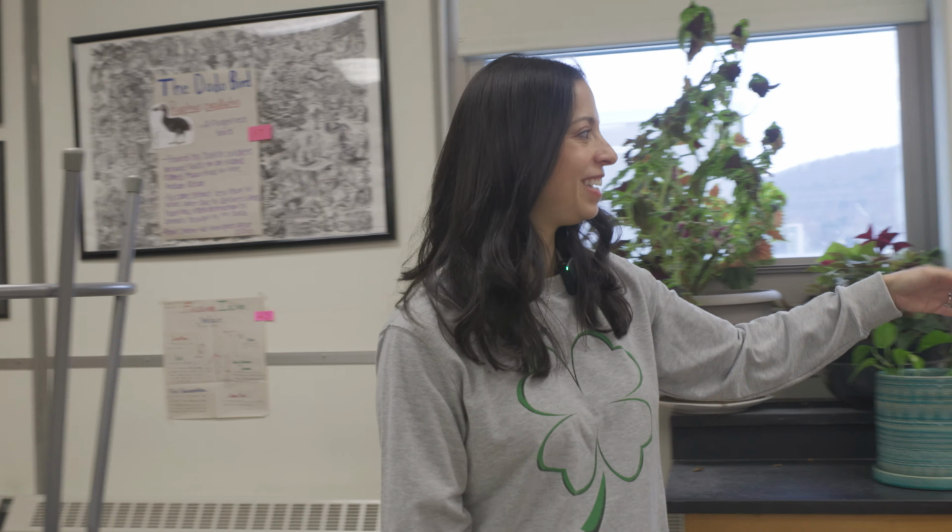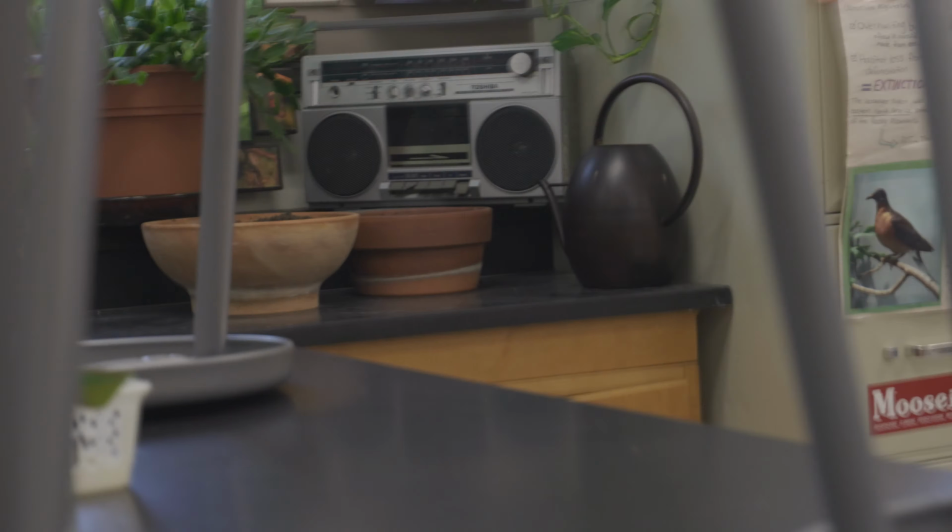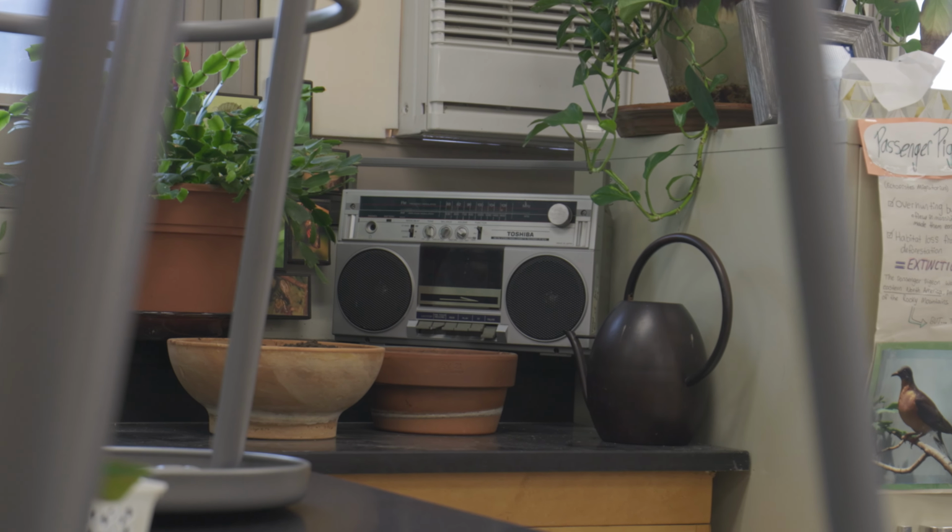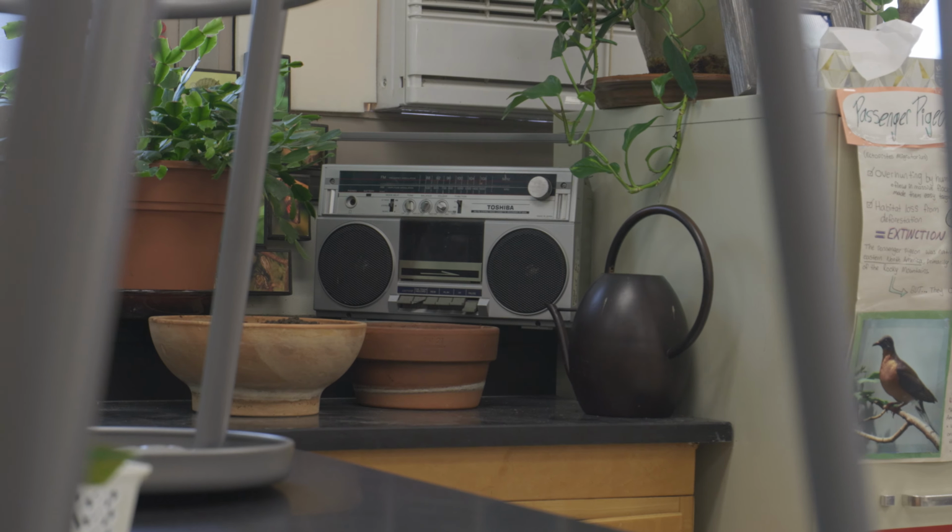And my boombox is a throwback to the teacher that was in here before me. He left it in here. And I was like, well, that's pretty nostalgic, so I left it. It still works. I just don't have any cassette tapes to play in it though.